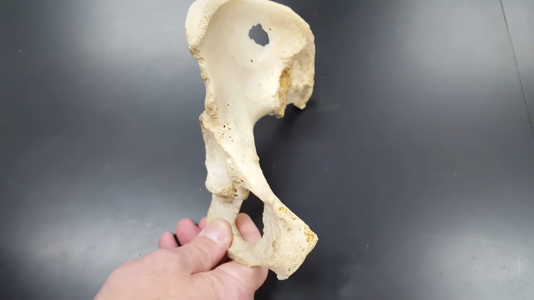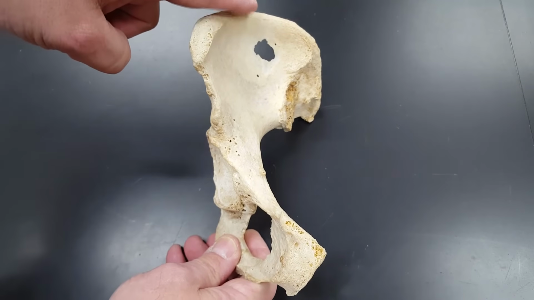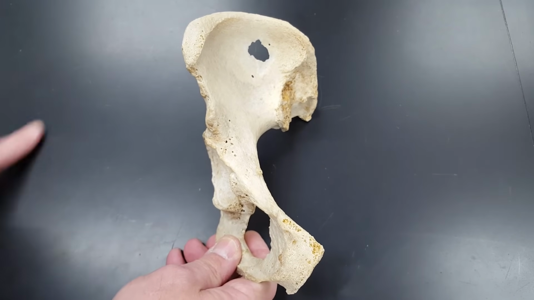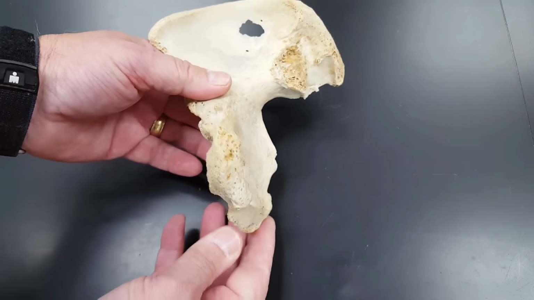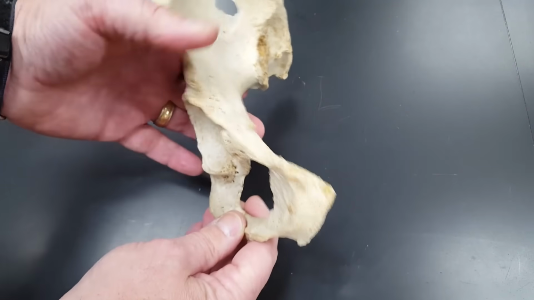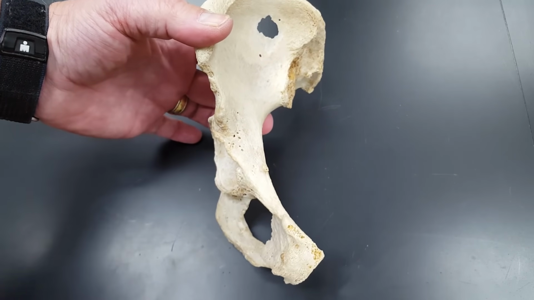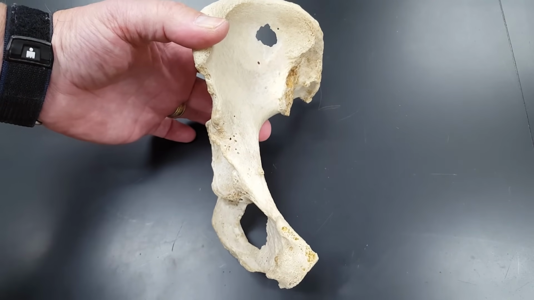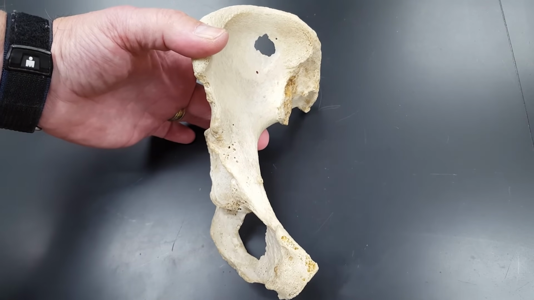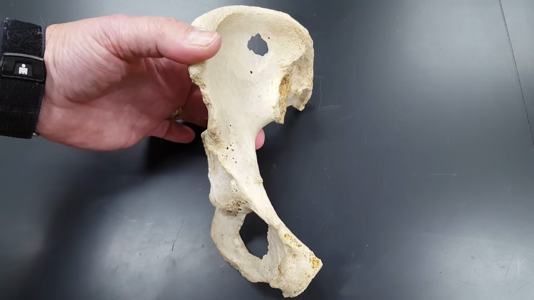Let's look at this one, the real bone. Ilium and iliac crest go up. Pubic bone is forward, and here's that acetabulum. This one is also a right os coxa, isn't it? I wonder if I have a left one around here somewhere that's not articulated into a skeleton.